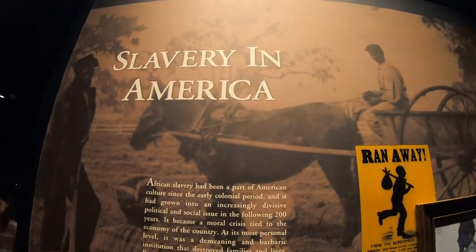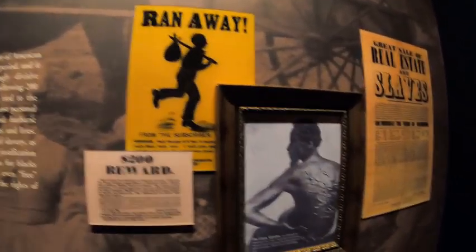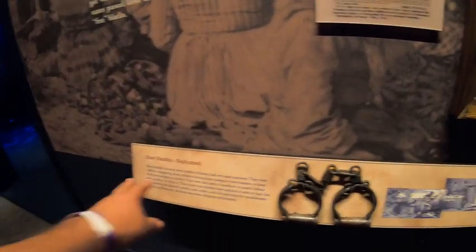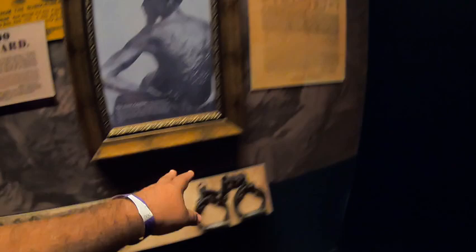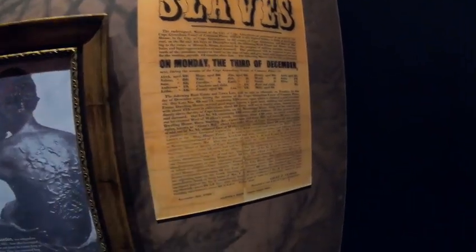So this exposition is slavery in America, guys, and some of these pictures are very impactful. Slave shackles, how they would sell people. And then you have the image over here.